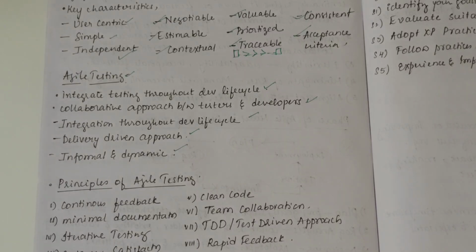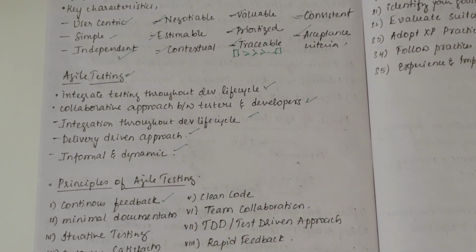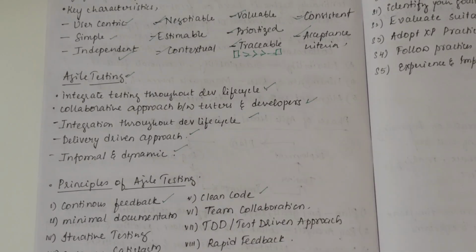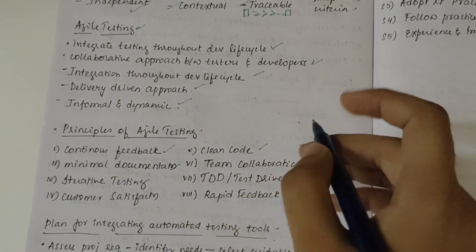Then we have principles of testing. So principles of agile testing. First one, continuous feedback. That is, as and when the user gives feedback, we should incorporate it and work on it. Then clean code. Clean code means we should make sure that the code is easy to understand, it is clean, and there should not be many errors. Then we have minimal documentation. Instead of excessively documenting and wasting our time there, we should make sure that our project is working properly and is error free. So being error free is important rather than excessive documentation.